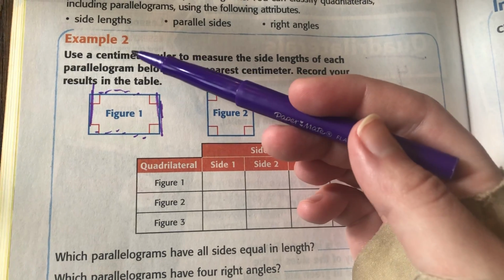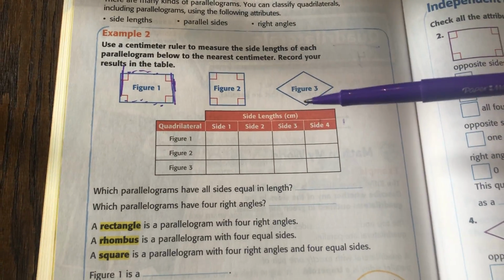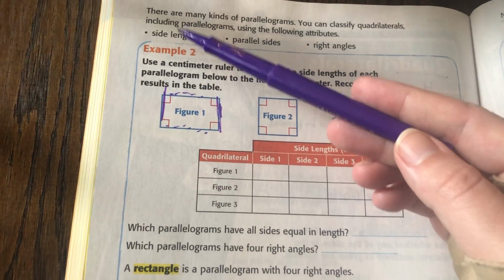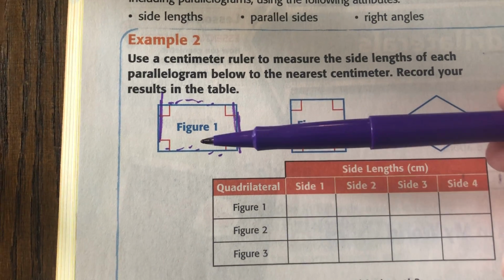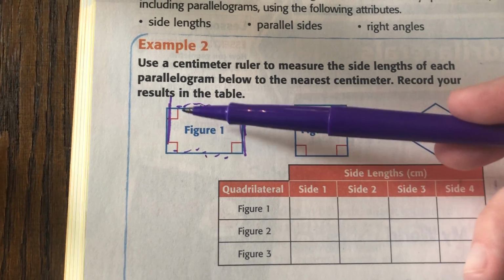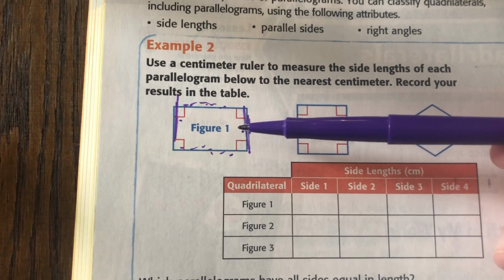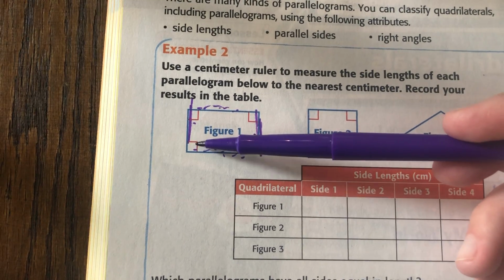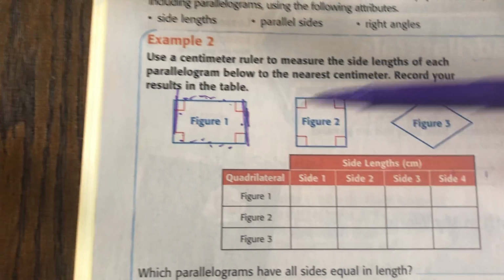So you're not going to measure with this unless you have a centimeter ruler. But basically they're trying to show you with these three shapes that they have parallel sides, but they're also trying to show you their side length. So a perfect example to talk about the length of sides is the rectangle. You know the rectangle has two long sides and two short sides. So it has two pairs of sides that are the same length. But it also has four right angles. 1, 2, 3, 4. Their angles on the corners make perfect squares.